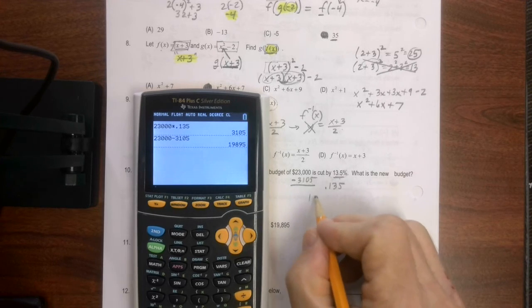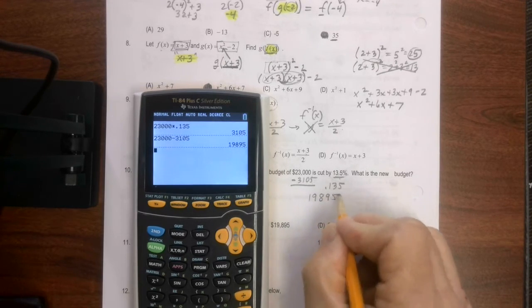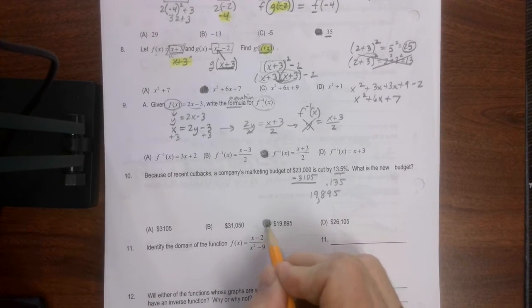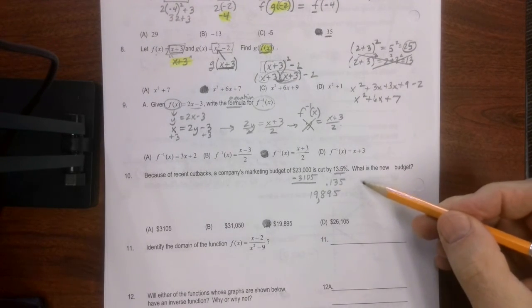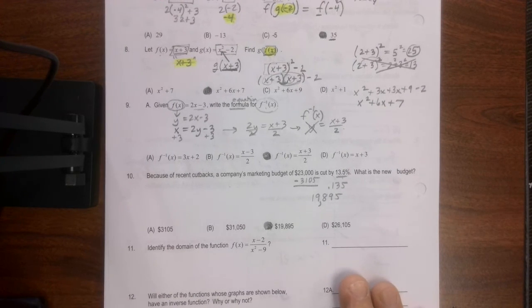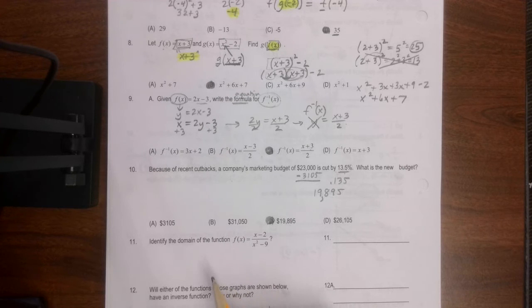And that's 19,895. Now we're going to go on the hunt for that. And there it is right there, letter C. Yeah, just not going to do too much with that. It's just kind of a straightforward, common sense sort of problem. Okay, I think we can squeeze this in. We got one more minute.